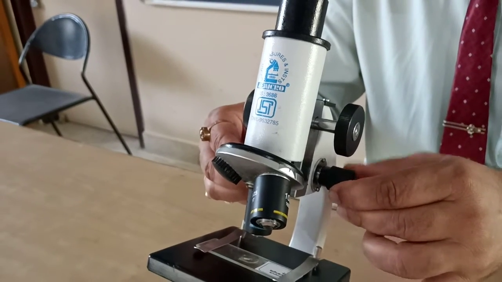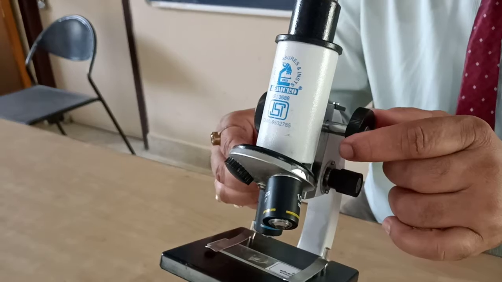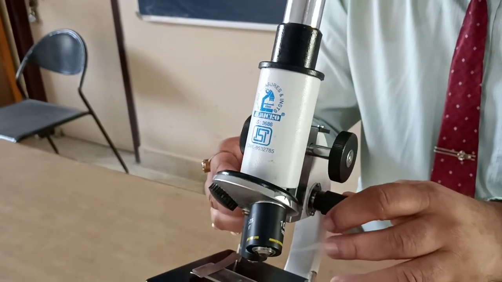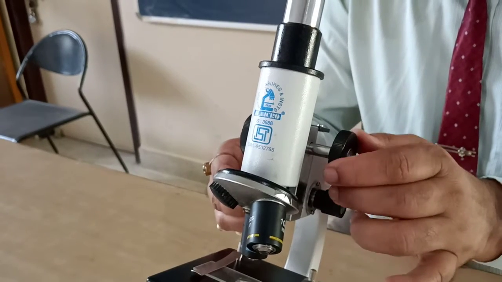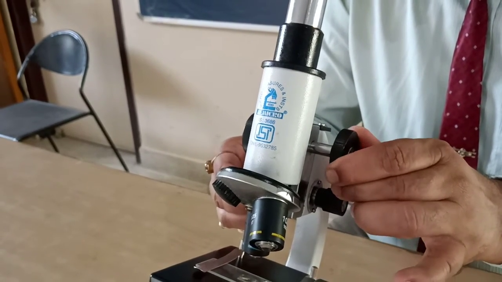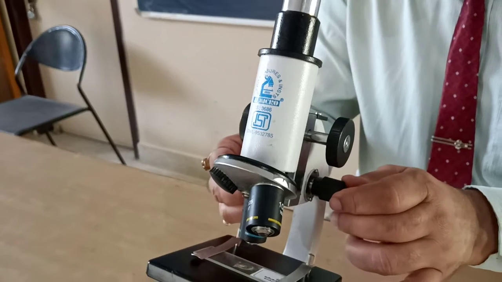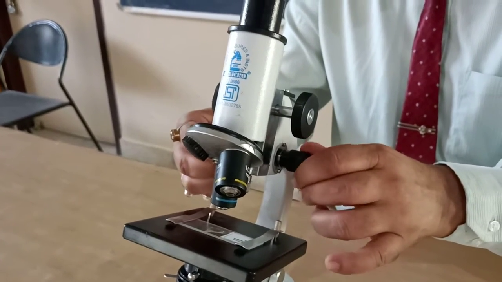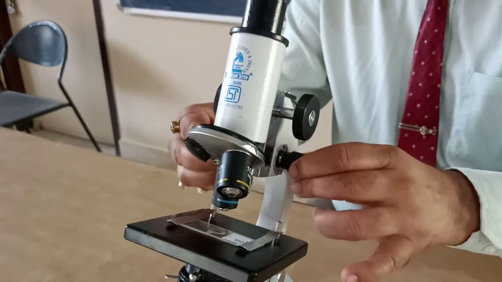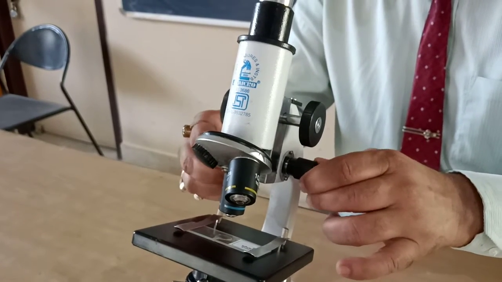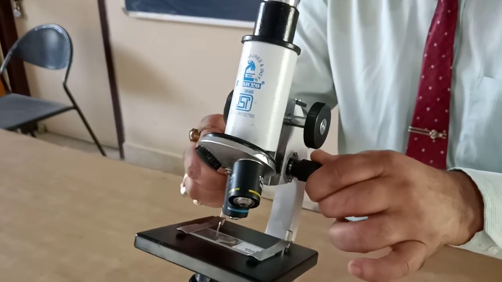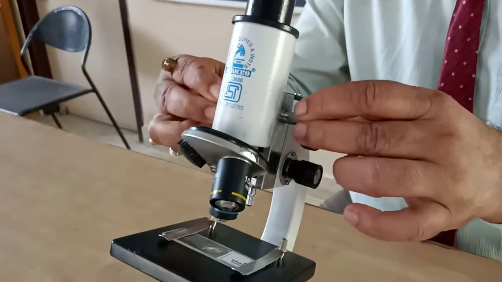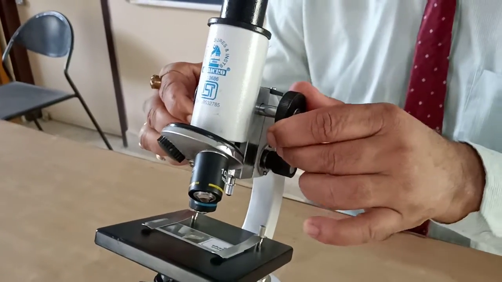This is for fine tuning of the object. First of all, we have to use the broad one. This can roughly set the slide, and we can see the object. Roughly the object is almost clear, but if we wish to make it more clear, then we have to use the fine adjustment screw. This moves the body tube also, but very slightly. You cannot visualize that movement, but you can visualize the movement of the broad adjustment screw very easily. Now let me see the multiple lenses.